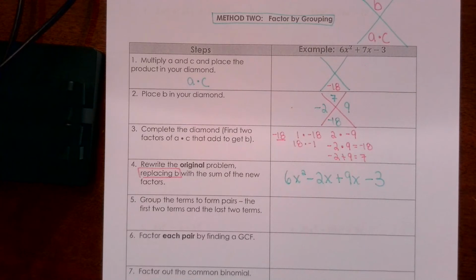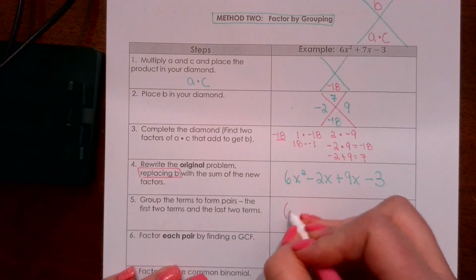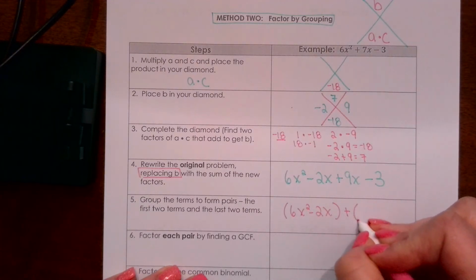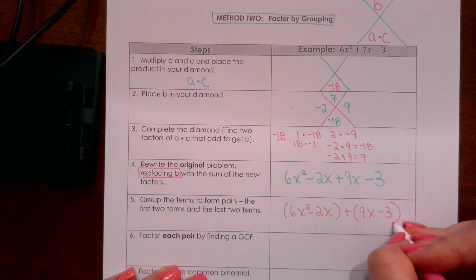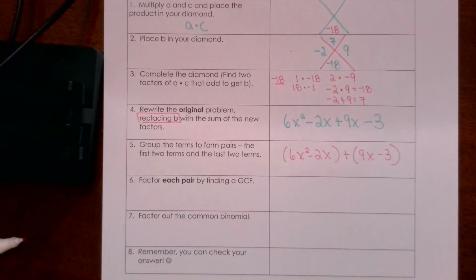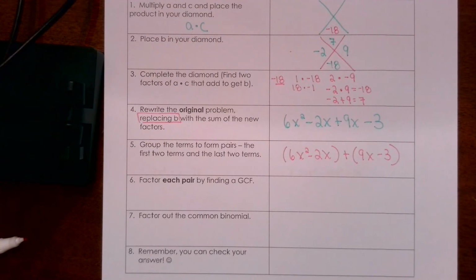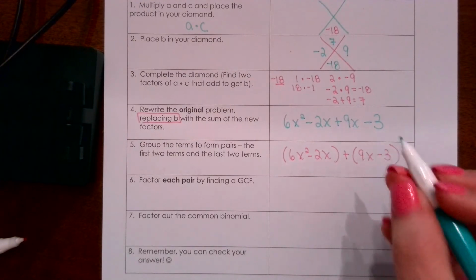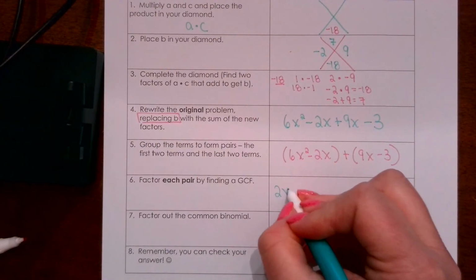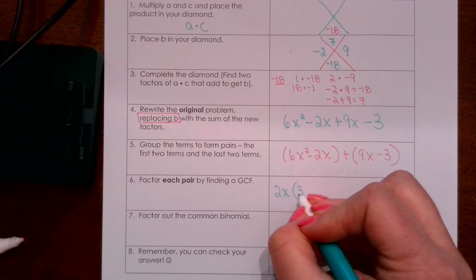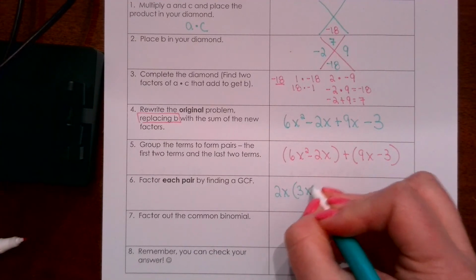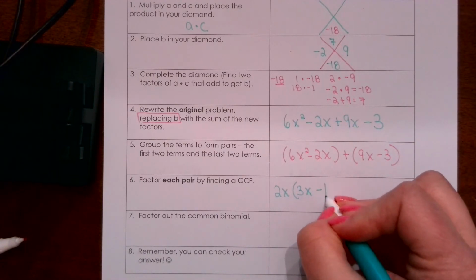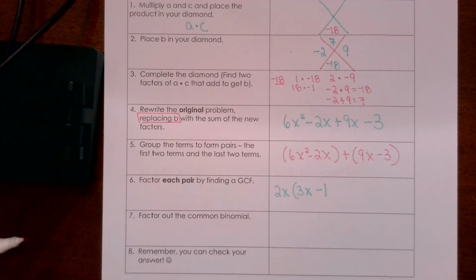Now I want to put them into two groups. I'm going to put the first two terms into my first group. I'm grouping by using parentheses, and my second two terms in another group. And I'm going to take out a GCF, a greatest common factor. Here I notice I can take out an x and a 2. So if I take out 2x, 6 divided by 2 is 3, and negative 2x divided by 2x is negative 1. Yes, hopefully you're with me.